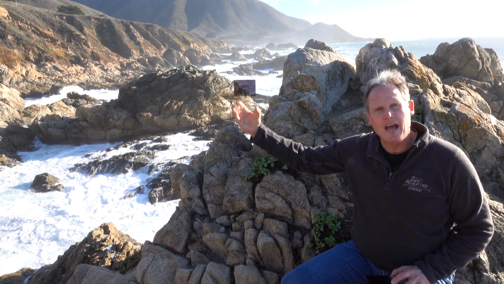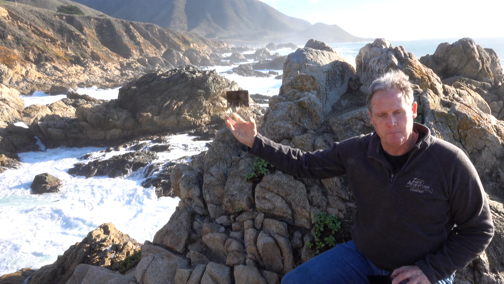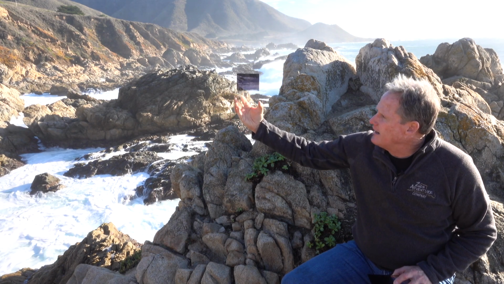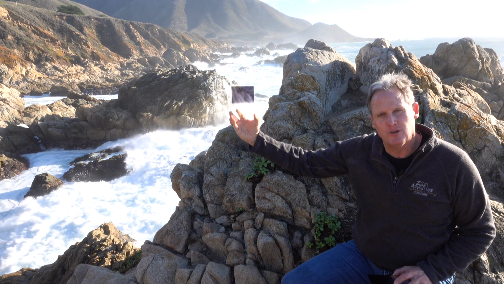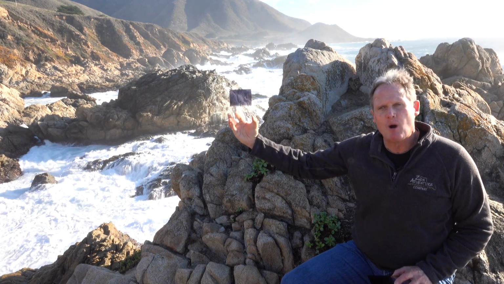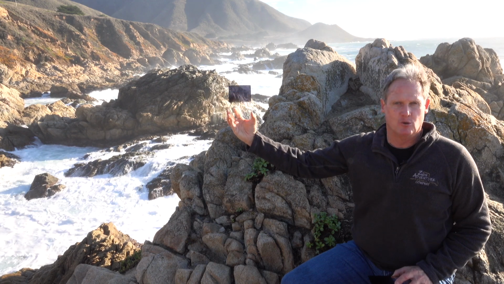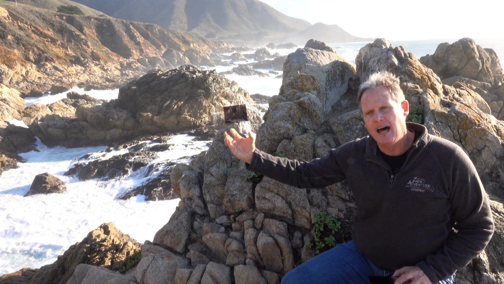All right, let's go on and talk about the third type of filter that I carry on a regular basis with me, and that is called a graduated neutral density filter. And I happen to be holding up a Singh-Ray 4-stop graduated neutral density filter. Now, what would be the purpose of using a graduated neutral density filter? Well, a lot of times you may be in a situation where you're in shade and your foreground is in shade, but your background is in bright sunshine.